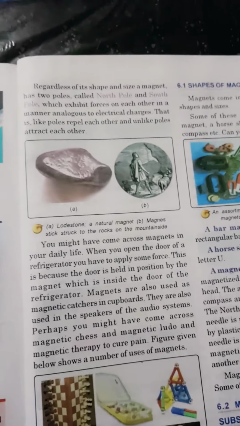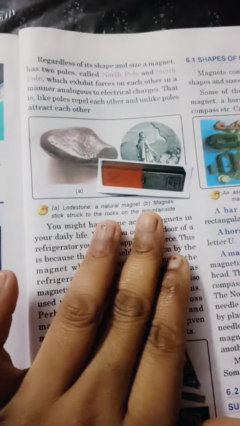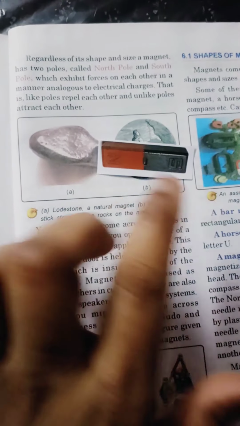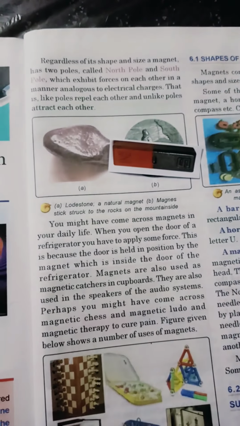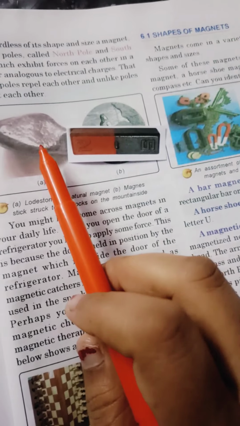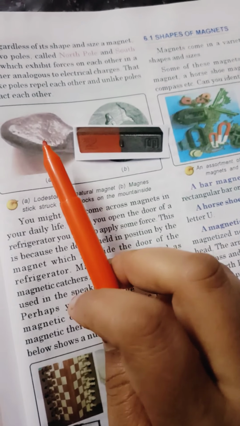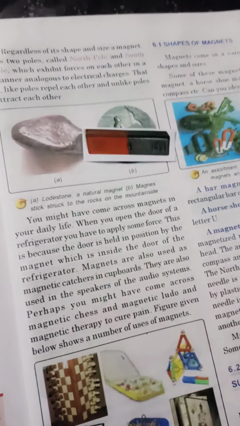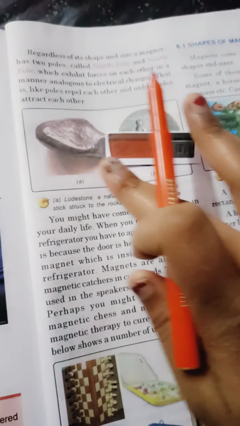This is what I told you: if this is a magnet, at this corner we have the North Pole and at this corner we have the South Pole. If I keep one more magnet beside it that has a North Pole on that side, they will repel each other, and if that side has a South Pole, then both of them will attract each other.